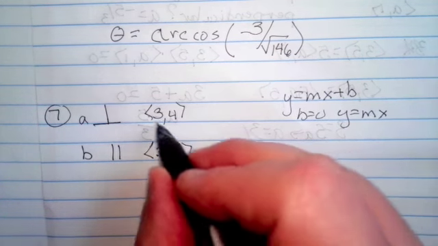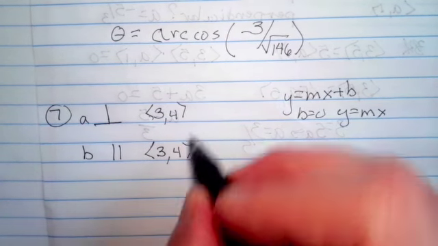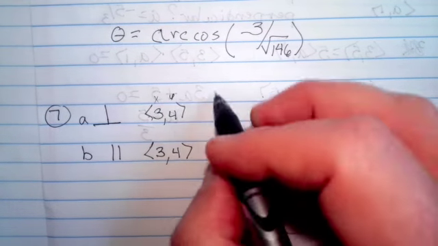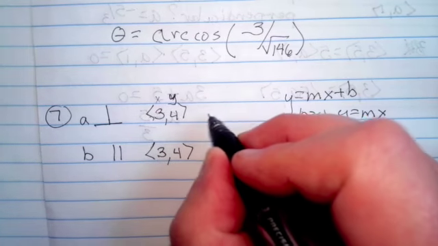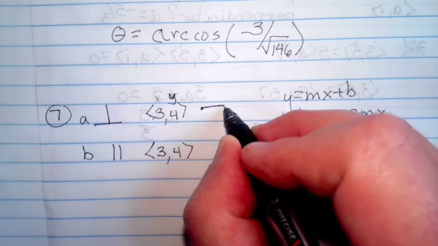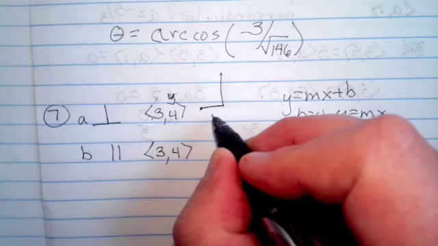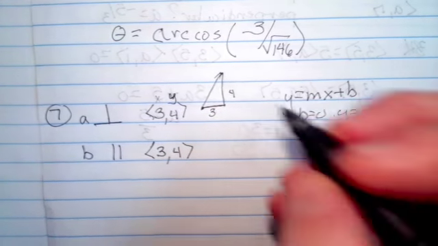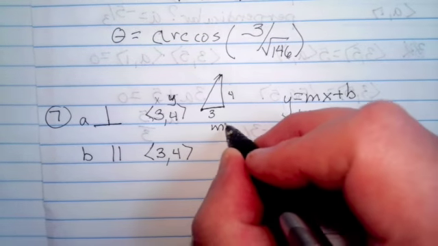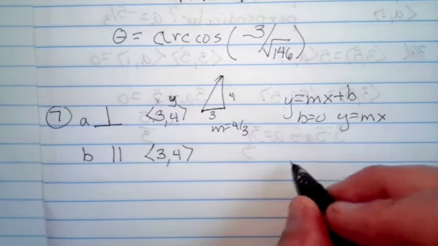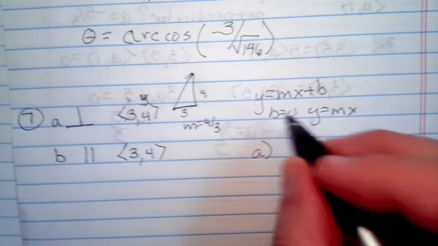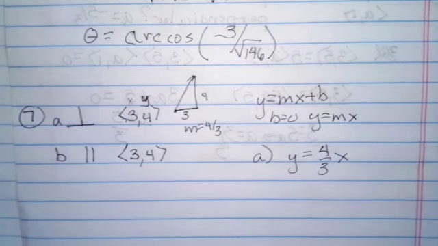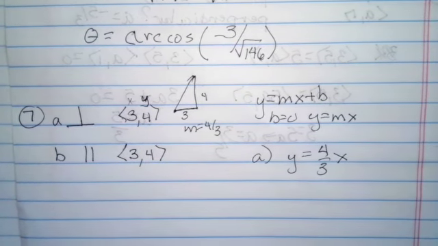All right, so what we need to do is figure out the slope for each one of these vectors, or the slope of a line that would be parallel to each of these vectors. So we want to think of these as an x and a y. So if we start at one point, we're going to go over 3 and up 4. That's the vector. Now that's going to give us a slope of 4/3. So for part A, our equation will just be y equals 4/3 x.